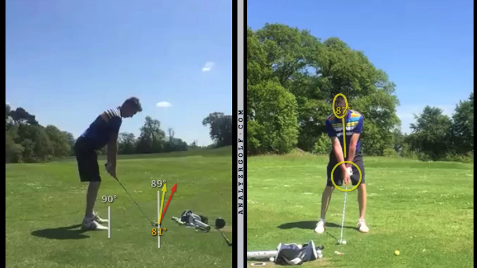To hit a draw and to create this path out to the right, I want those shoulders pointing some amount to the right of our target line, okay? I like to see our feet in a position more like this. Feet, hips, and shoulders all pointing slightly to the right of the target. That's going to help create that rightward path, as you see here with the red arrow.